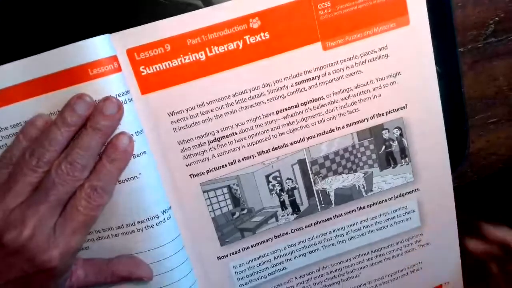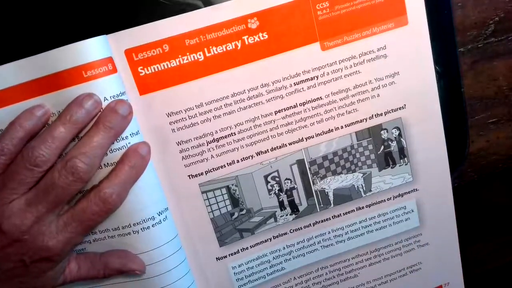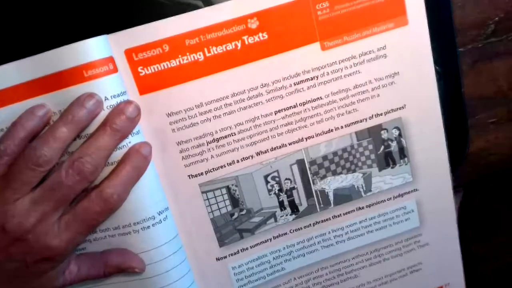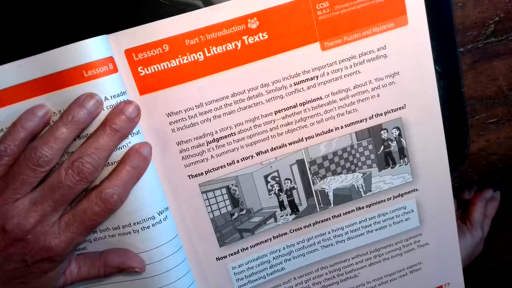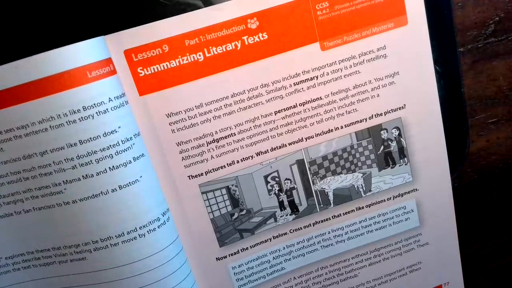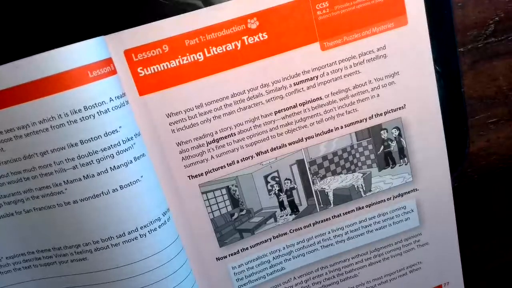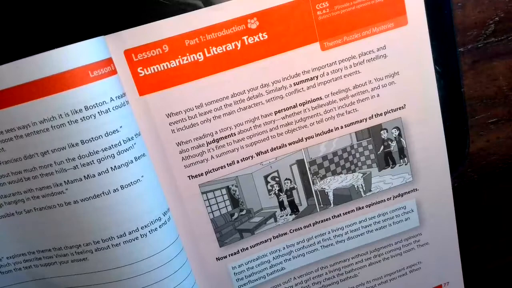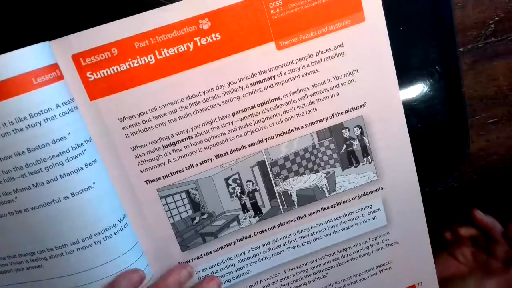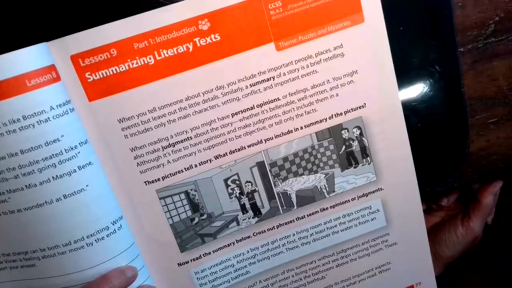Hey everyone, this week we are going to cover Lesson 9, Summarizing Literary Text, in our Ready book. The standard this week is still RL 6.2, just like last week, but this week we're only going to focus on the part about summarizing, which states, provide a summary of the text distinct from personal opinions or judgments. So that's going to be the key this week, and identifying a summary or writing a summary is making sure that there are no opinions or personal judgments within our summary.